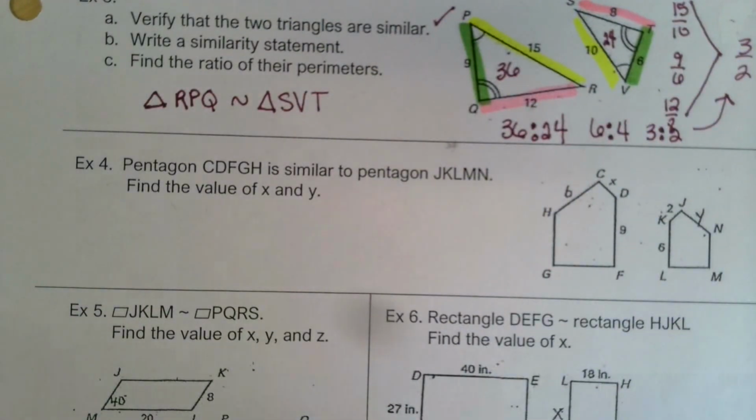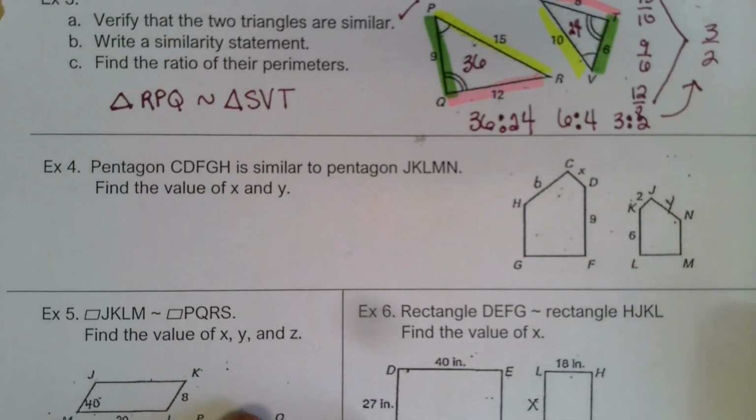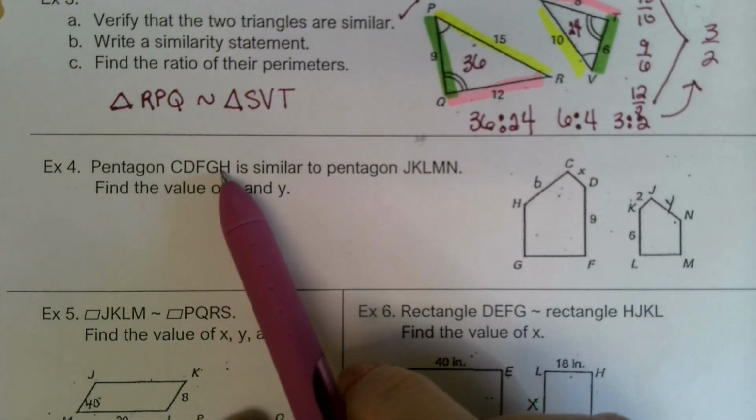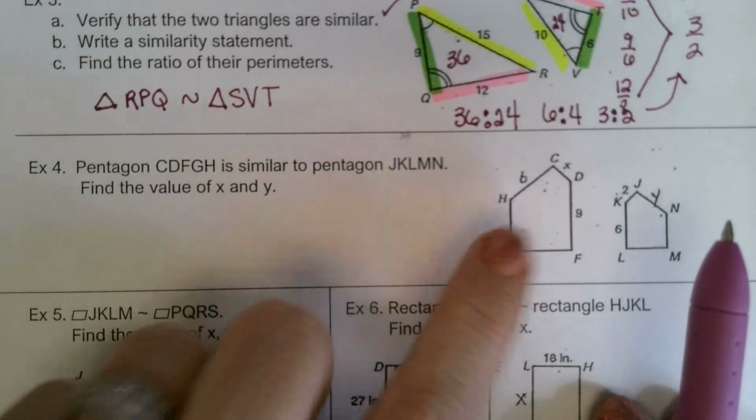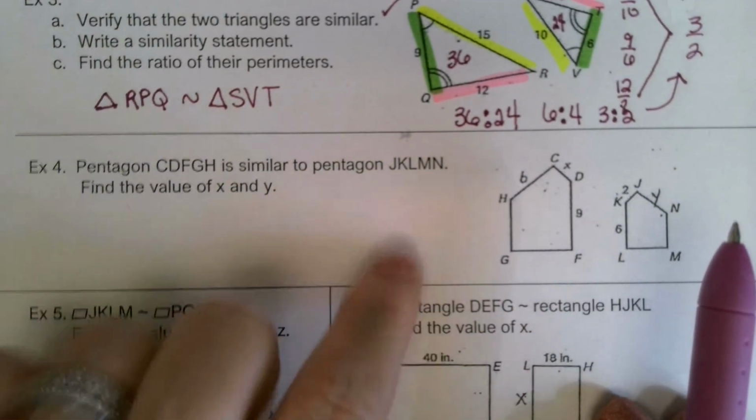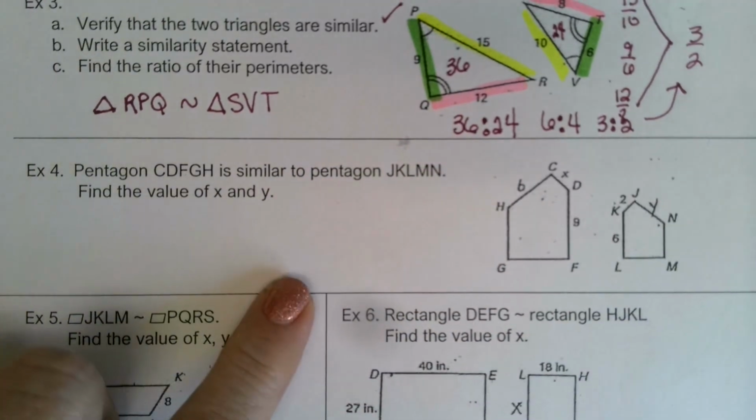Okay, number 4, pentagon CDFGH. Now I want you to notice how we're naming figures. You just start at a letter and you go around. So the pentagons are similar. And it says find the value of X and Y.